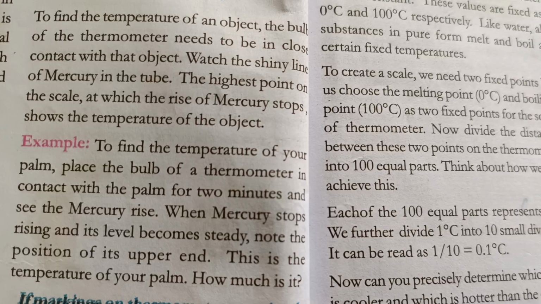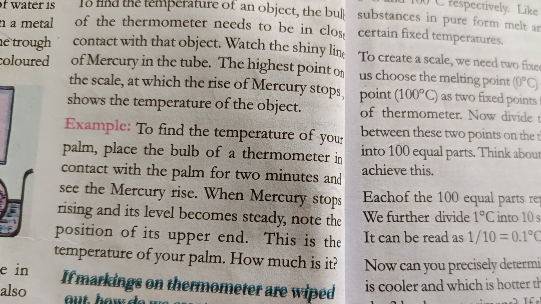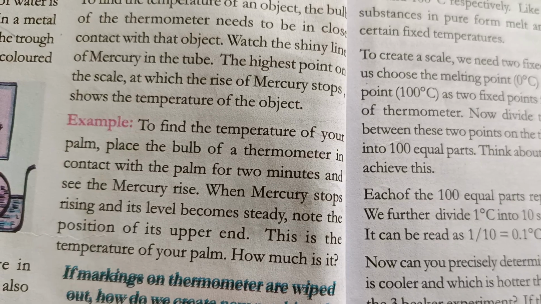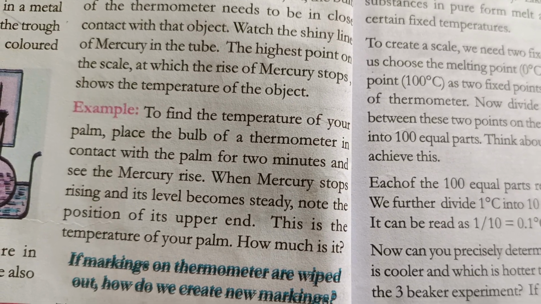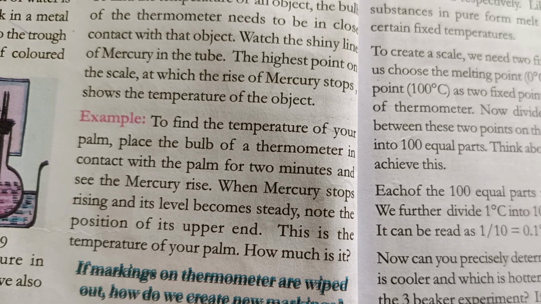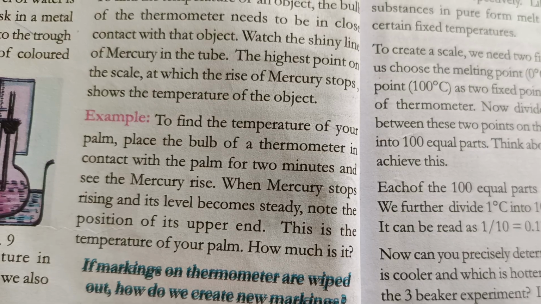Example: to find the temperature of your palm, place the bulb of a thermometer in contact with the palm for 2 minutes and see the mercury rise. When mercury stops rising and its level becomes steady, note the position of its upper end. This is the temperature of your palm. How much is it?